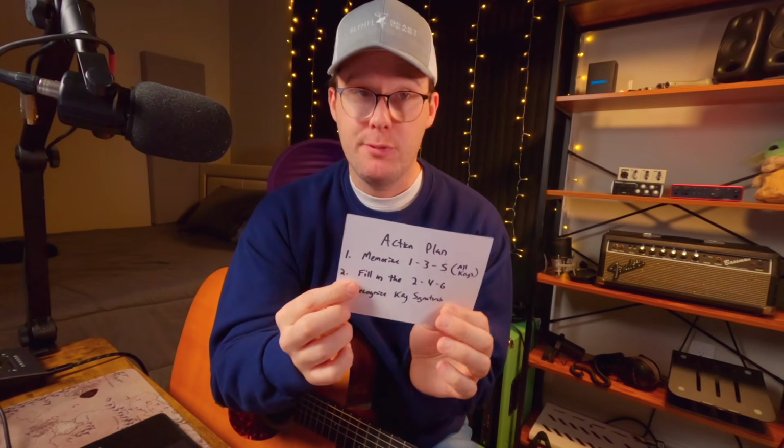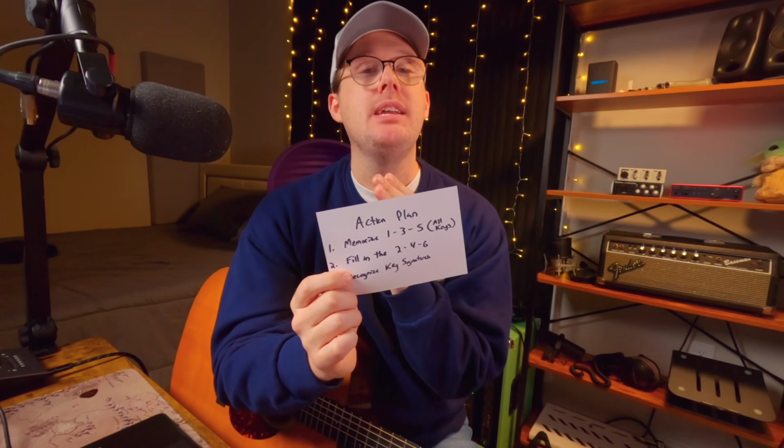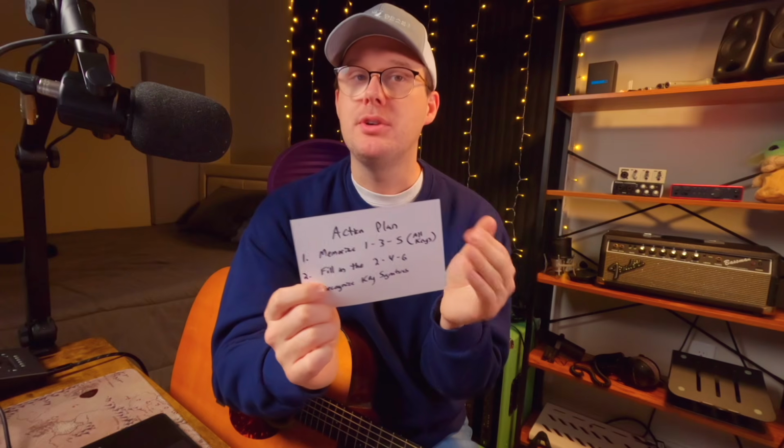So hopefully you already know your 1, 3, 5 in all of the keys. If you don't, go back and watch my Music Theory 101 where we started making note cards in the first place. After that, it's really easy to just start filling in the gaps. If you're in G major, you already know 1, 3, and 5. It's pretty easy to figure out 2 and 4. The 2 in G major is A. Not only is it A, but it's A minor.